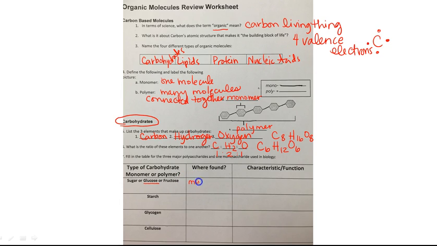So glucose, where is it found? It's the monomer of carbohydrates. And it is what the cell uses for energy.